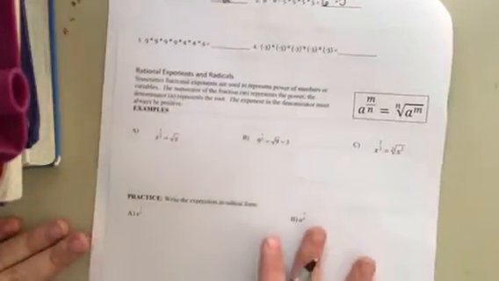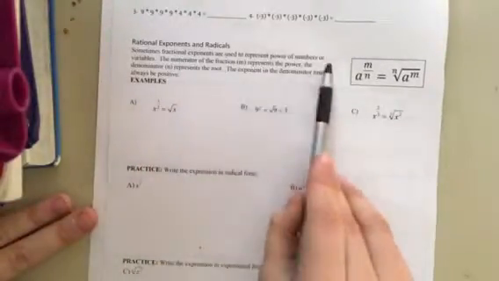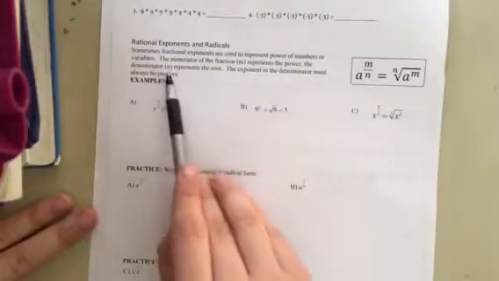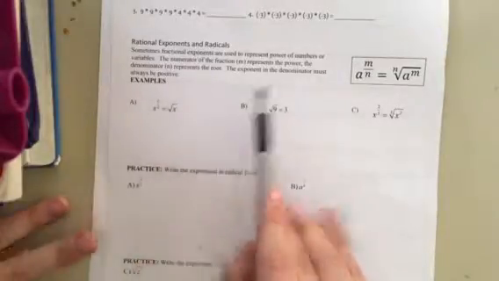Let's go ahead and move on down to rational exponents and radicals. So sometimes fractional exponents are used to represent power of numbers or variables. The numerator of the fraction m represents the power, the denominator n represents the root. The exponent of the denominator must always be positive.